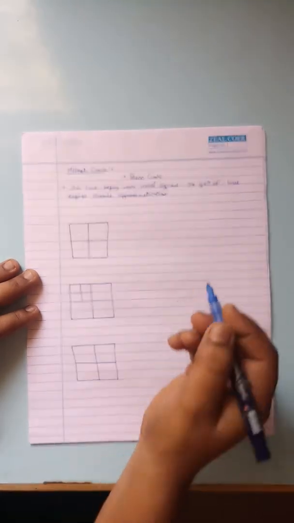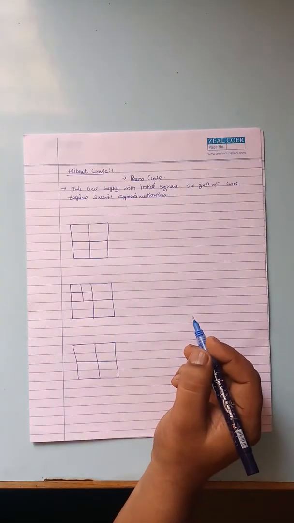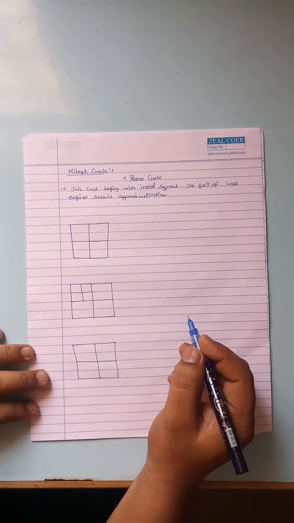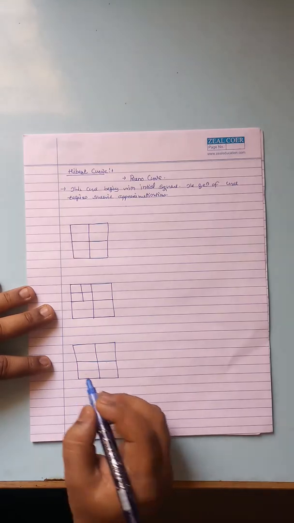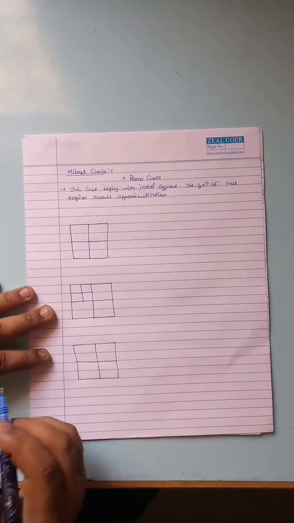So, in this curve, we consider three different approximations. Each and every approximation is considered with this example, right?